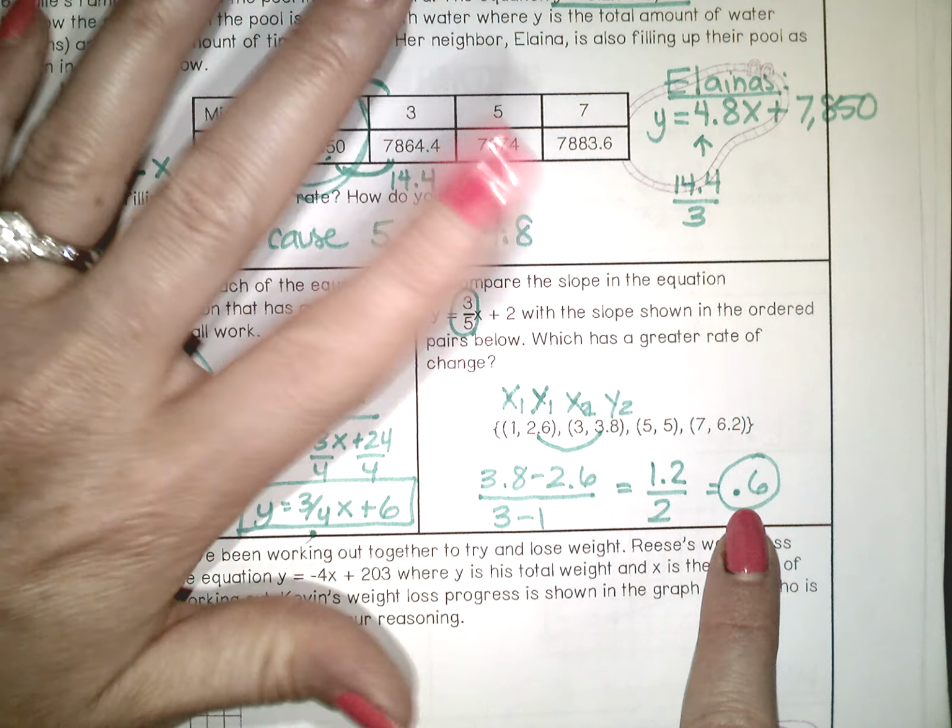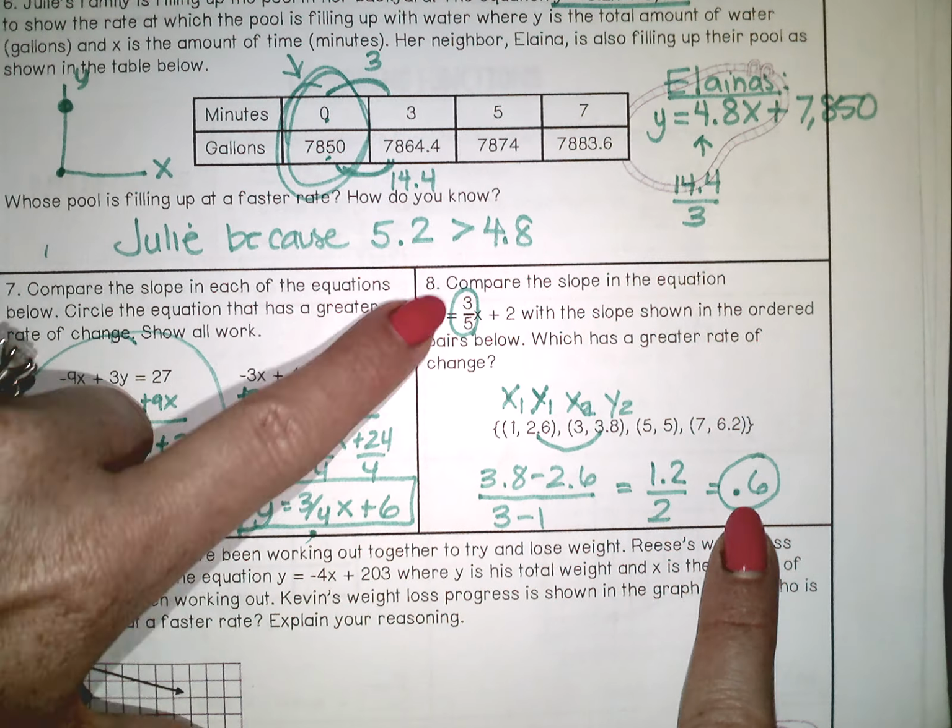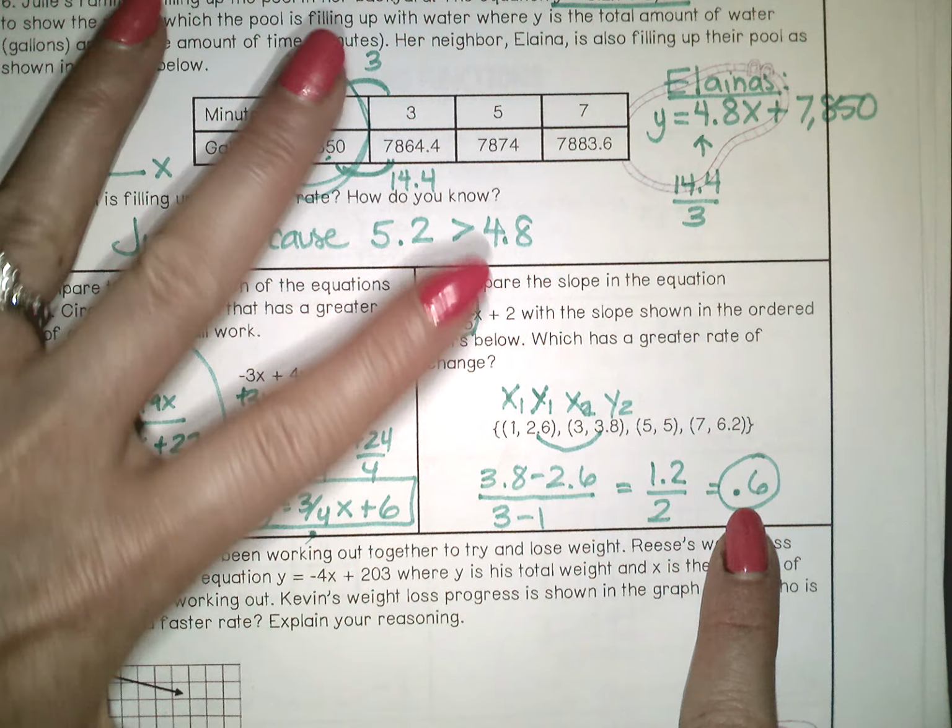So who has the greater rate of change? They're both the same.